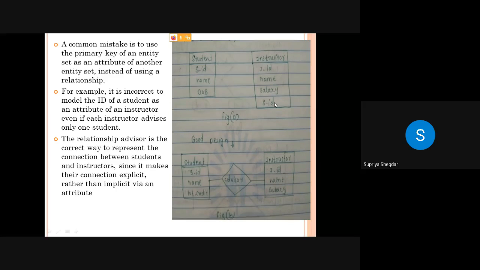Instead, we can create a relationship between the two entity sets. It is incorrect to model the ID of the student as an attribute of the instructor. It is not necessary to give the primary key of one entity set as an attribute of another entity set. Instead of this, we can create the advisor relationship.